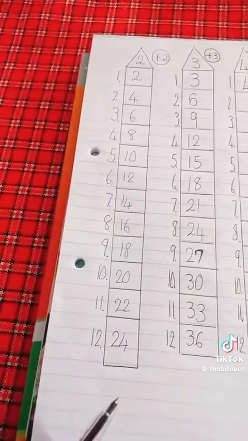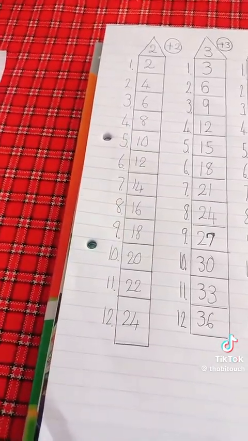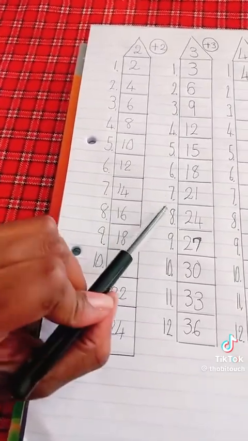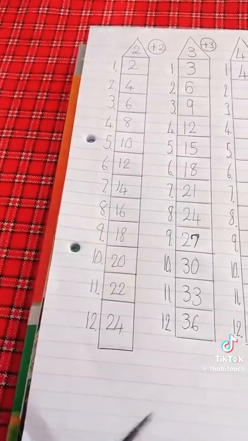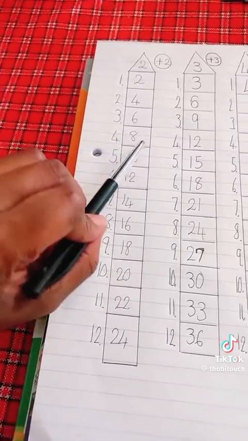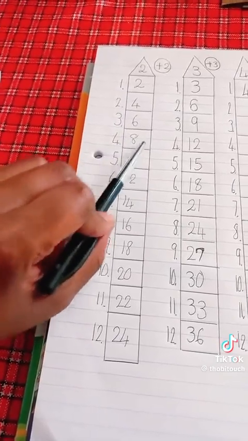How do these tables help you? By just looking at your times tables. If I ask you what is 7 times 3, you can just go next to 7 and you will know that your answer for 7 times 3 is 21. If I say what is 4 times 2, you go next to number 4 in your 2s and you can see that 4 times 2 is 8.